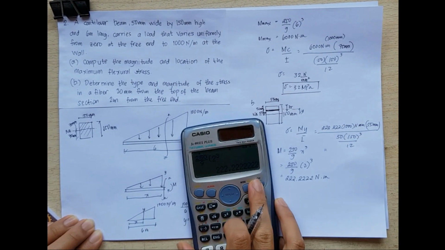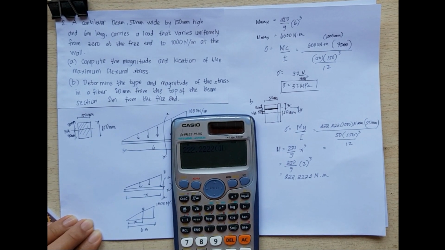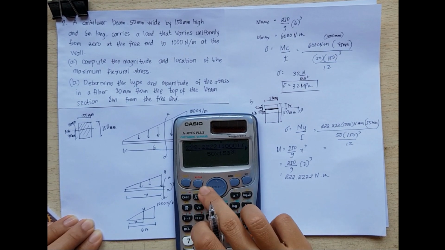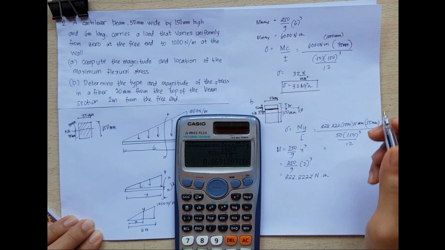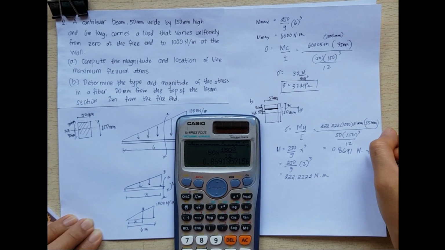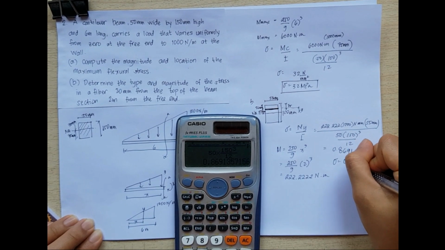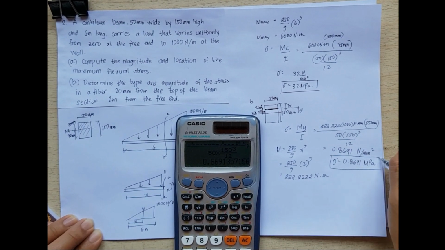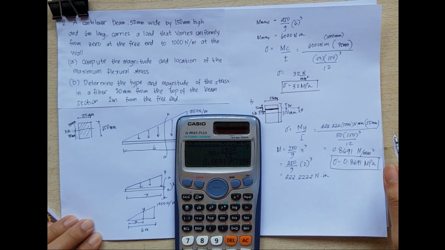Therefore, the flexural stress is equal to 0.8691 Newton per square millimeter, or 0.8691 megapascal. So this is our flexural stress, 2 meters from the free end.